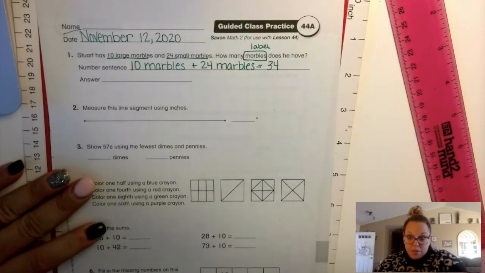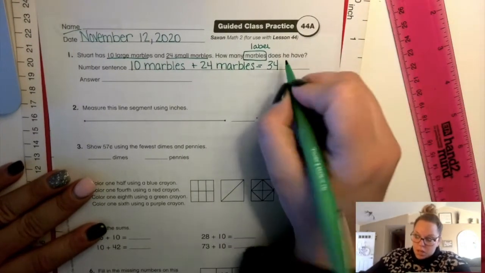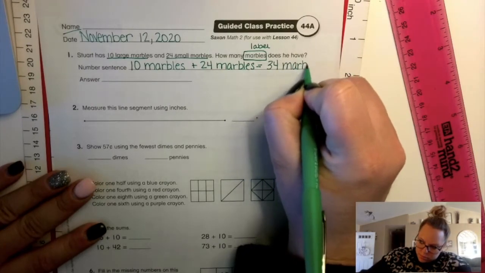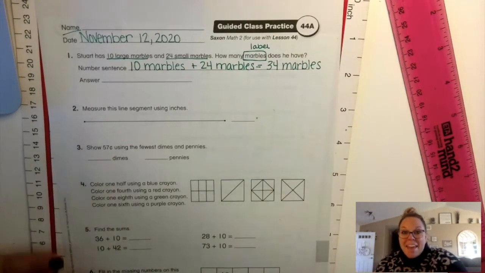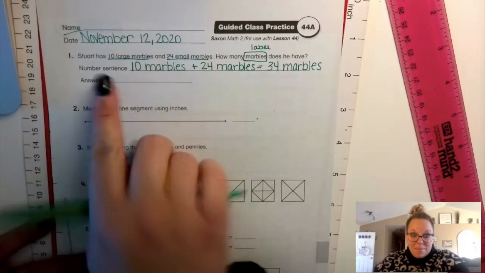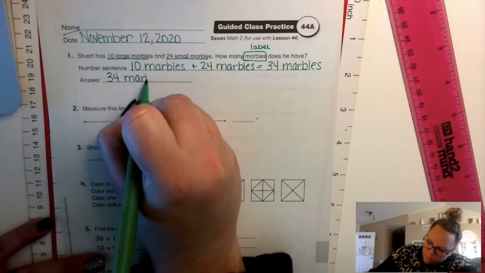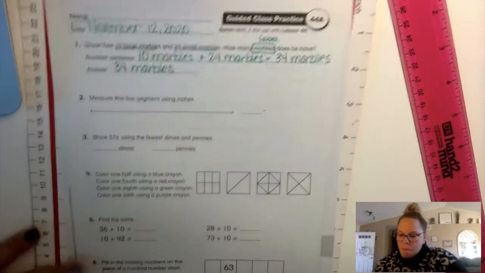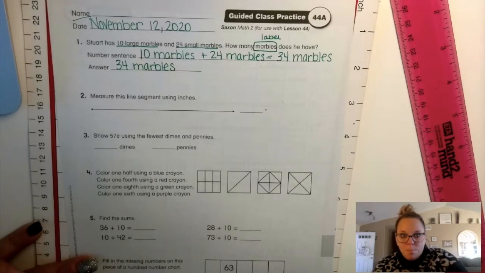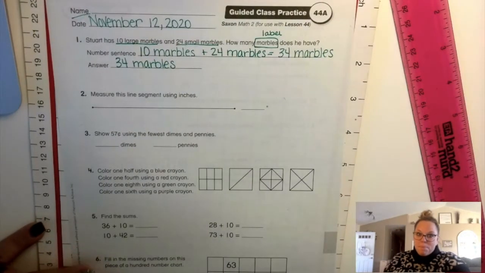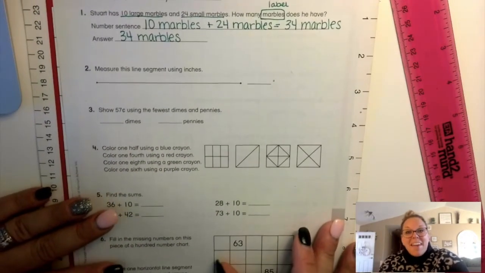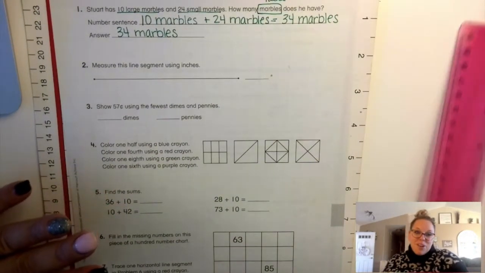Could I just put 34? No. And then I need to write that same answer down on my answer line. Okay? 10 marbles plus 24 marbles equals 34 marbles. My answer is 34 marbles. If you're still writing number 1, you go ahead and pause. We're going to go to number 2.